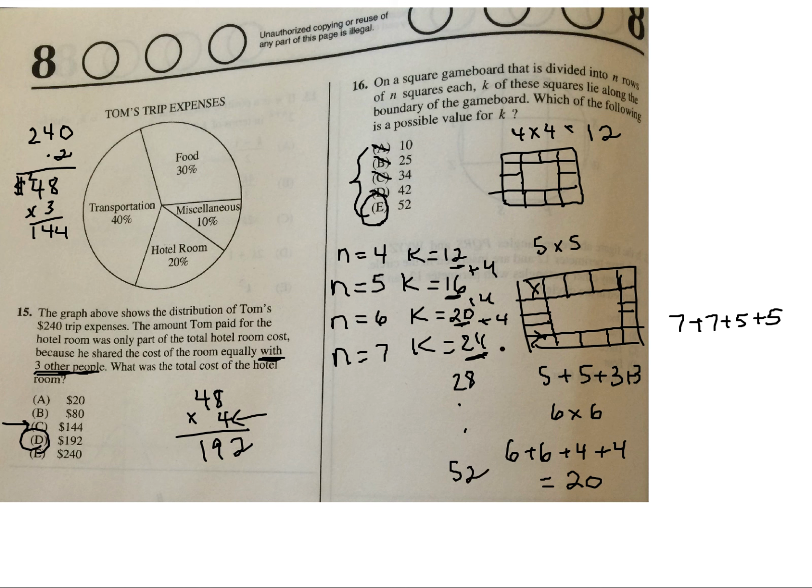So this is an example of one where you start the problem and try to find a pattern. All right, I hope you watched this, and this is it for Test 2, Section 8.